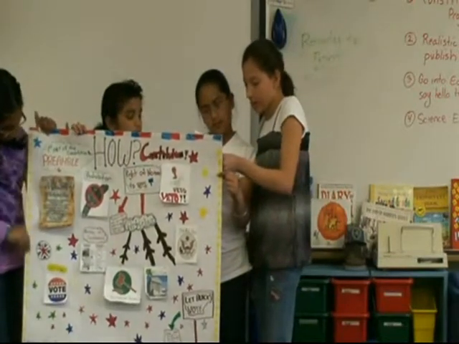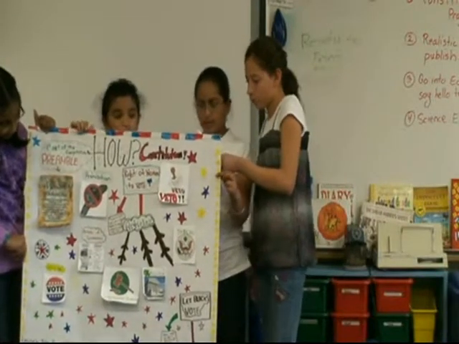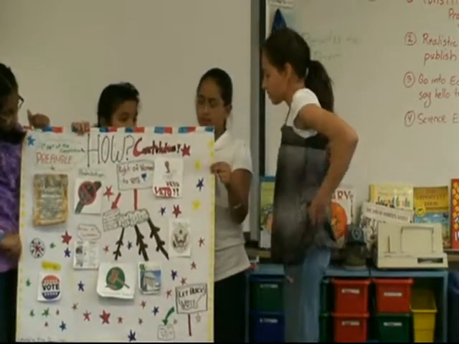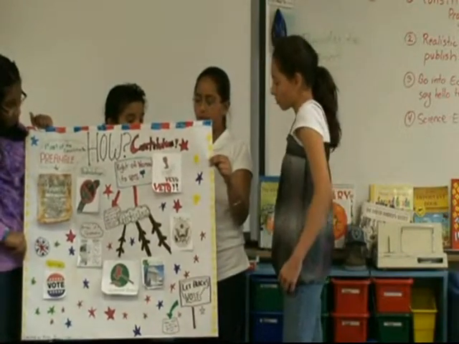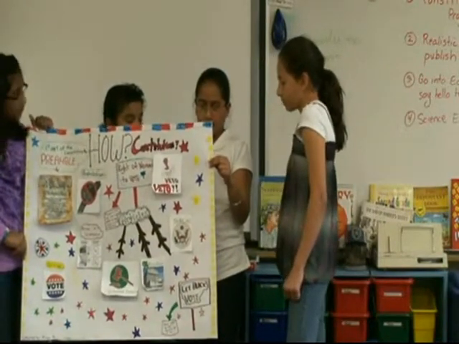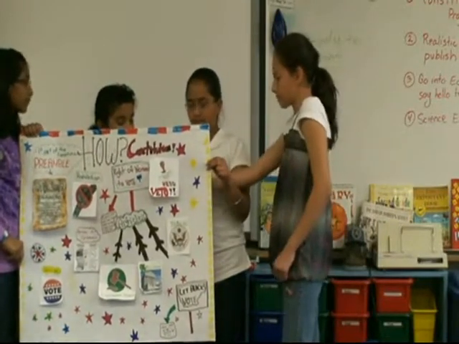A third and last part of the Constitution is the amendments. The first 10 amendments were the Bill of Rights. Not everybody knows who wrote the Bill of Rights. Some people think it was Thomas Jefferson, while some go for George Mason. The amendments started during 1791 and ended 1992.